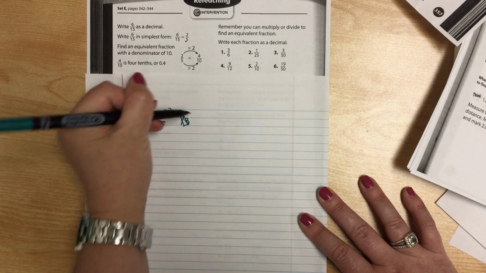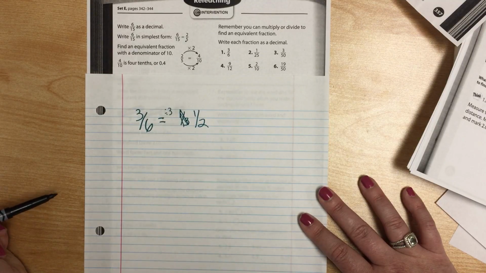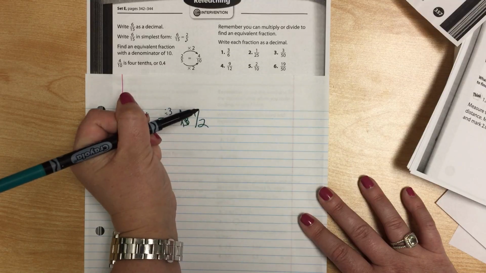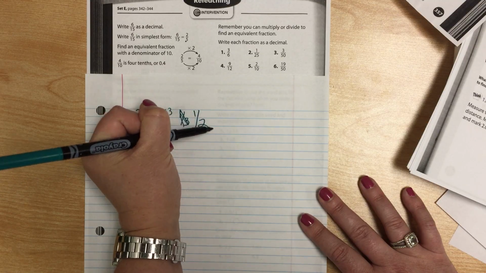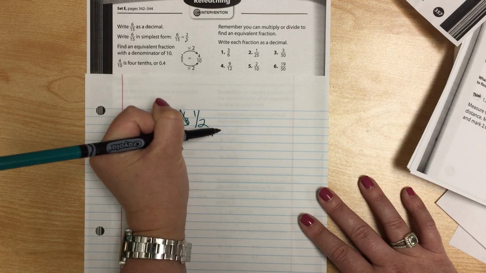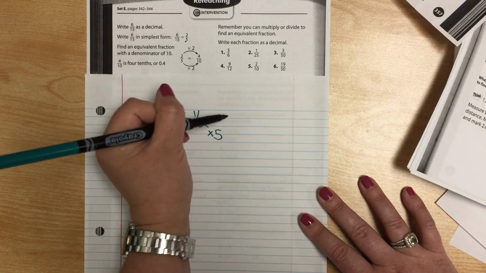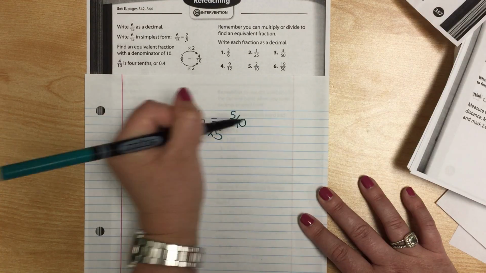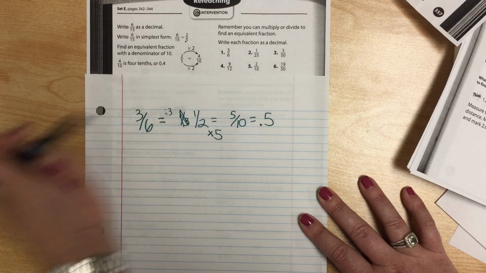Nope. 1/2. Now, what can I do? You change the 2 to a 10. Okay, I'm going to multiply by 5 on both sides. So 1/2 becomes 5/10, which now becomes 0.5.